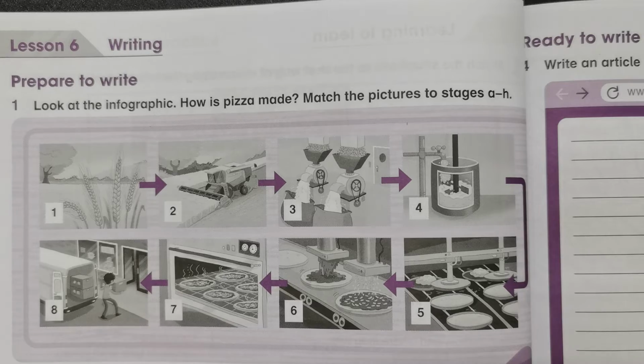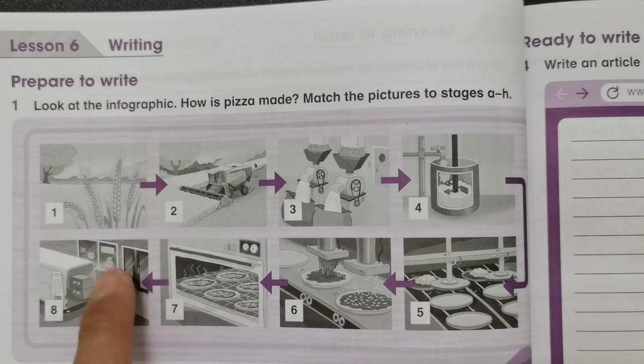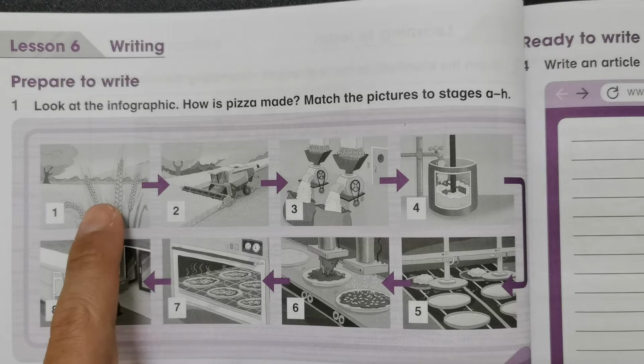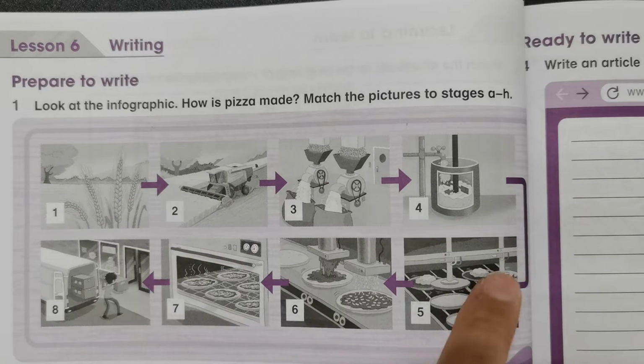So you need to study this sequence here. So how is pizza made? Maybe you went to Pizza Hut to eat pizza before. So this is a process.